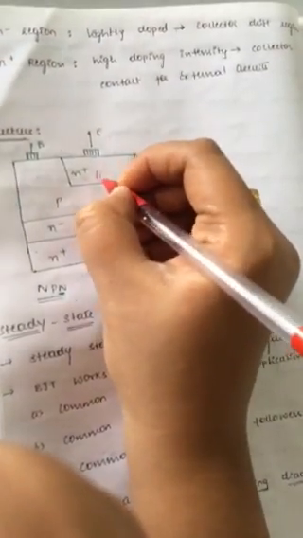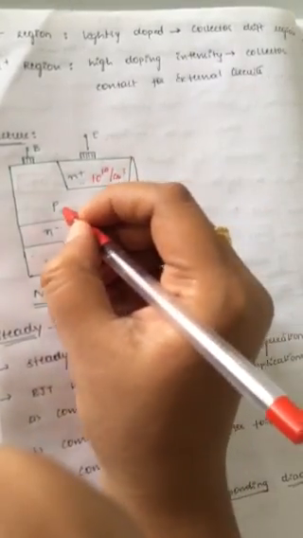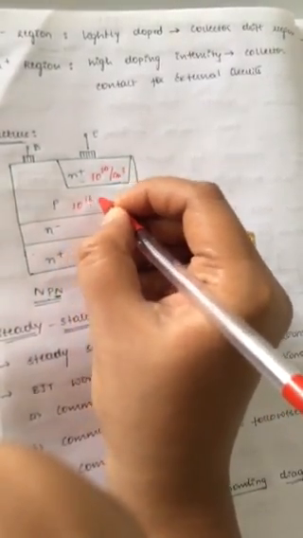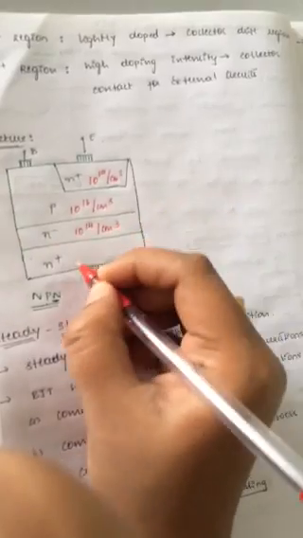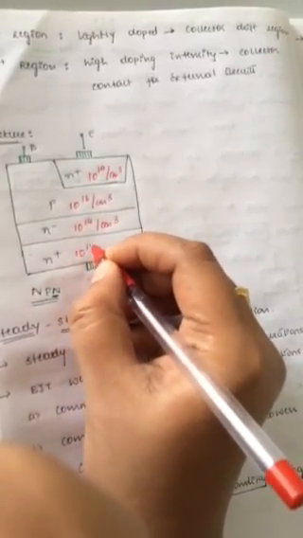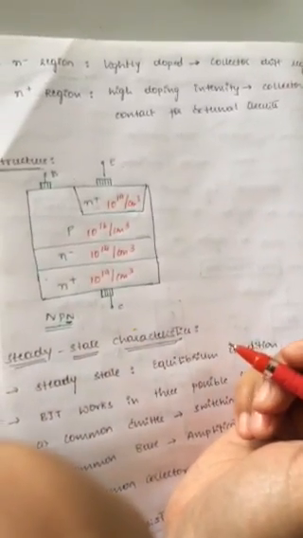So coming to the doping concentration levels, the N plus layer is 10 power 19 per cm cube. The P layer is 10 power 16 per cm cube. The N minus layer is 10 power 14 per cm cube, and the N plus layer is 10 power 19 per cm cube. So these are the doping concentration levels.